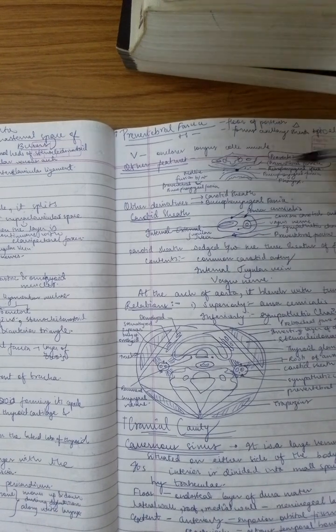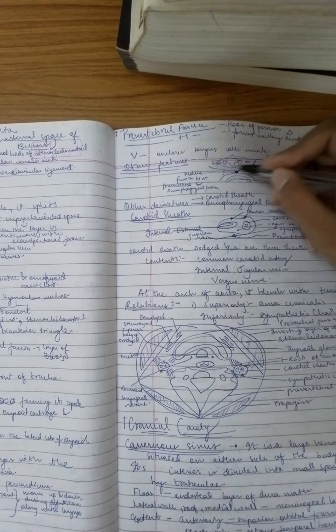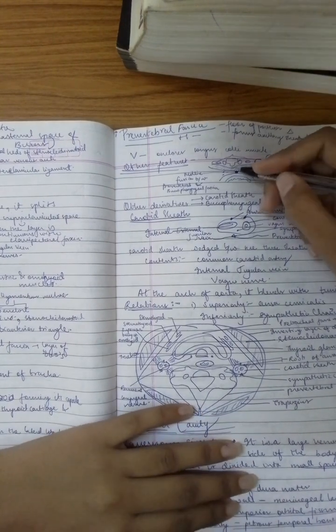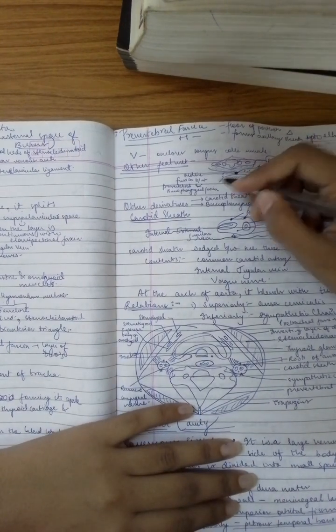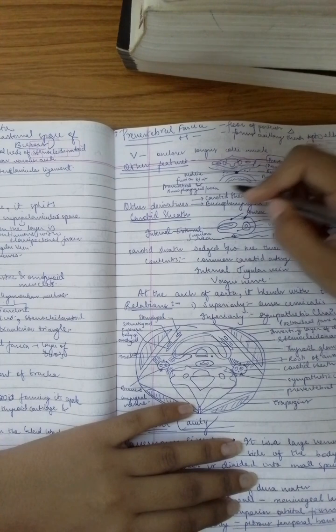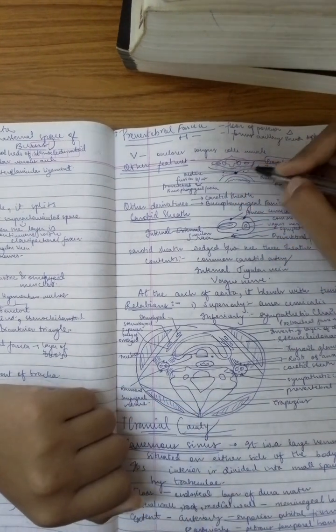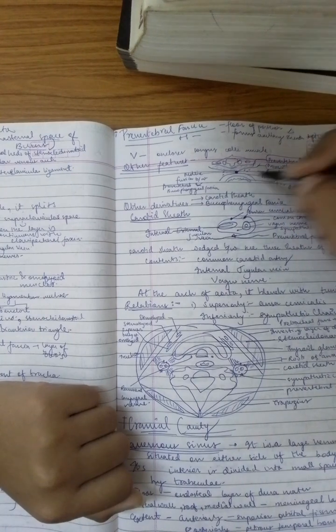And for the other features, see, this is the vertebra, this is the prevertebral fascia, and between them is the prevertebral space. Prevertebral space. And then this is the buccopharyngeal fascia and the wall of the pharynx. So between this wall of the pharynx and the fascia lies the retropharyngeal space.